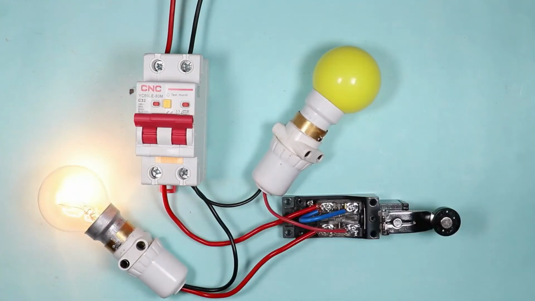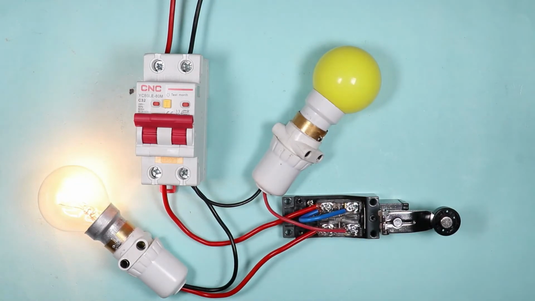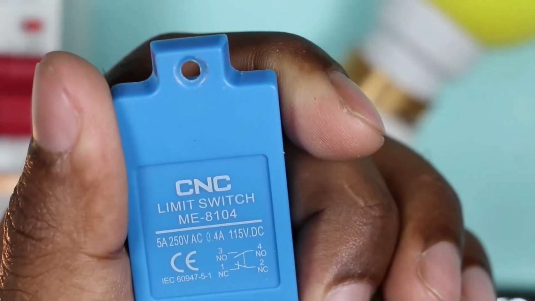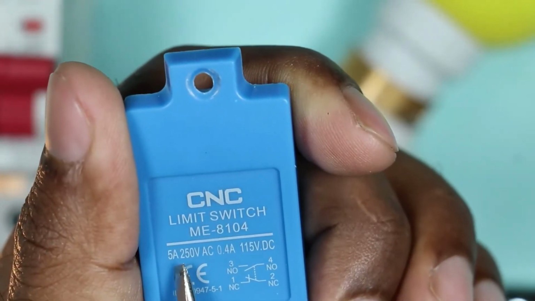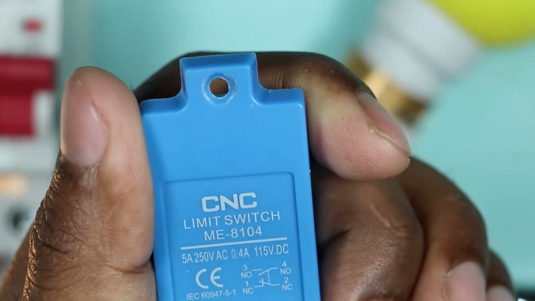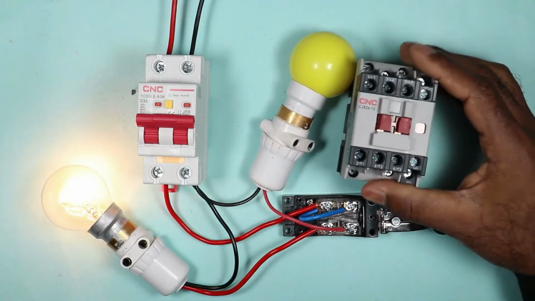If you want to turn on or off the load with the help of a limit switch, then one thing is important to keep in mind, and that is current rating. For this limit switch, if I look closely on the cover, you will see 5A is written here. This means that with this limit switch, a maximum of 5 ampere current can be supplied. If you have a heavy load, then you have to use a contactor in that condition.